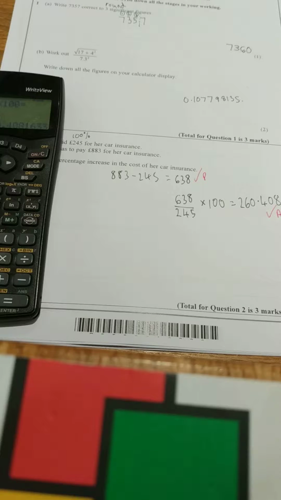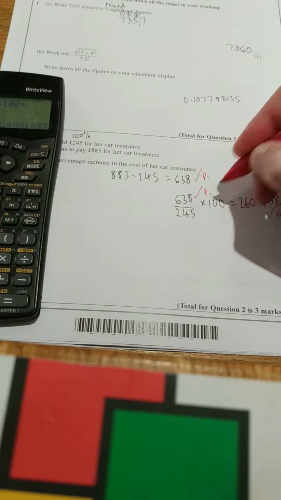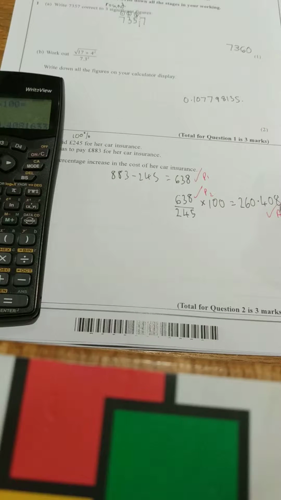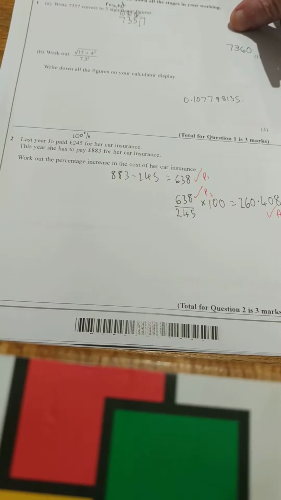And there must be another one. Oh, 1 for the dividing there. Process 1, process 2. And there's the 3rd mark. Okay, I won't give you where the marks are for the top 2 for question 1 because there doesn't seem an awful lot of point.